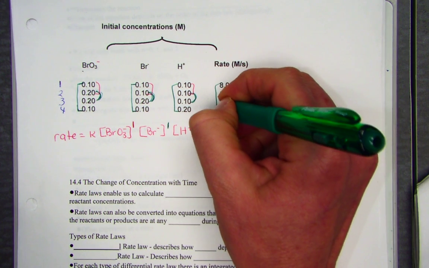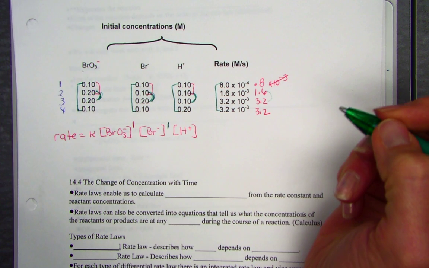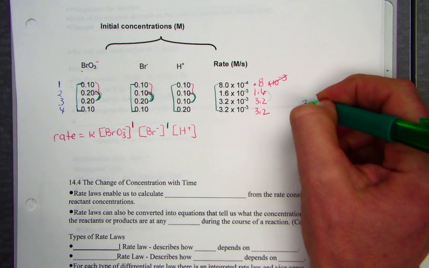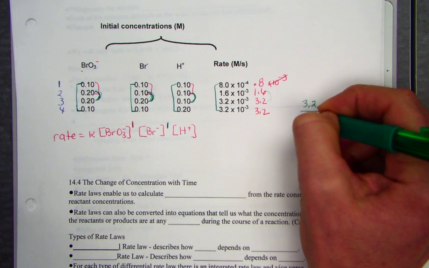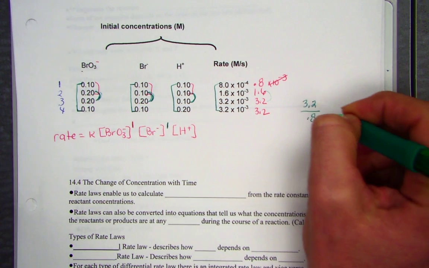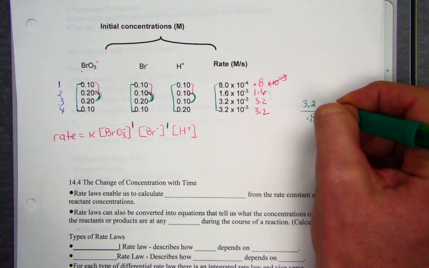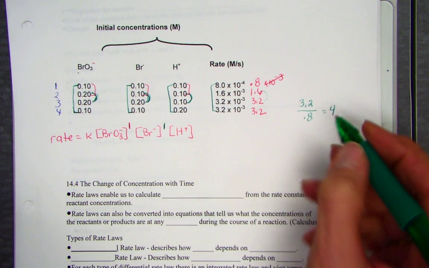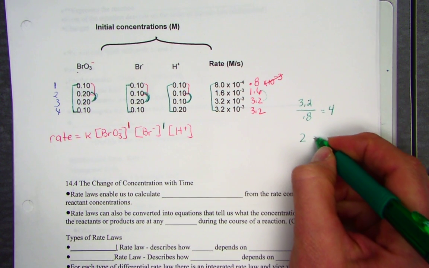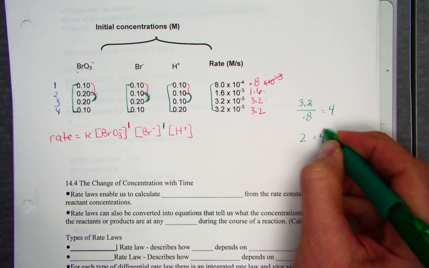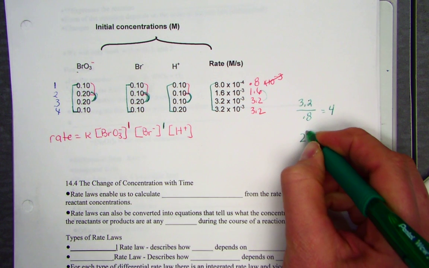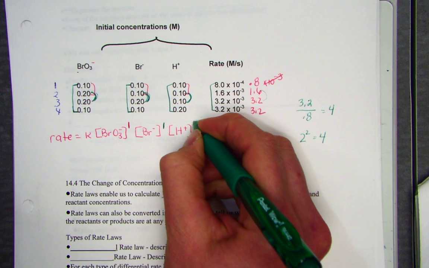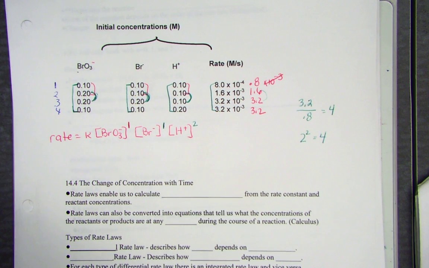What happens to the rate from trial 1 to trial 4? 3.2 over 0.8, I'd go 8 into 32, comes out to be 4. So doubling the concentration made the rate go 4 times as fast. That's second order with respect to hydrogen.